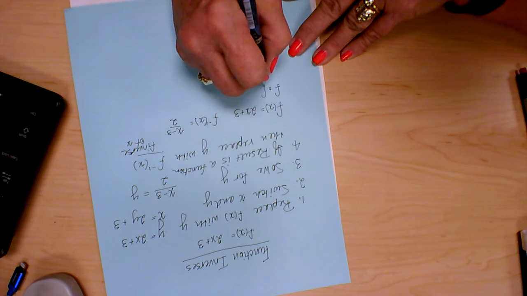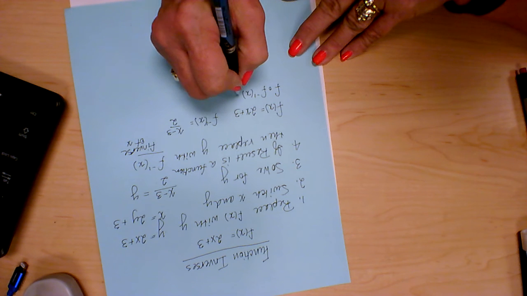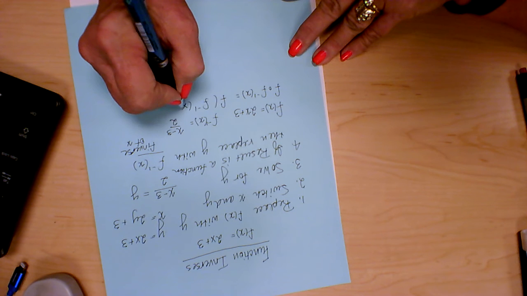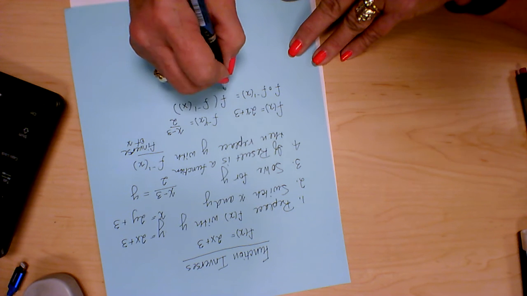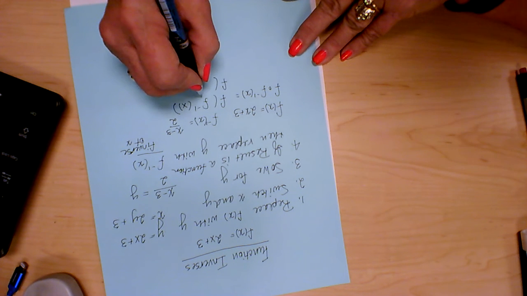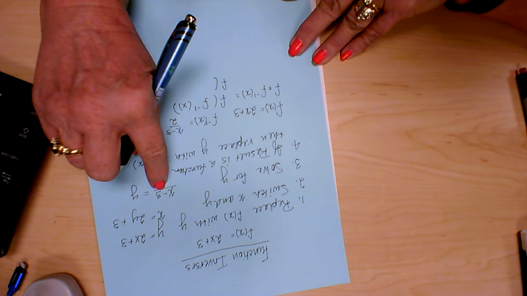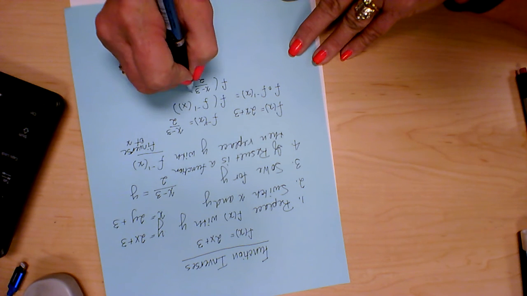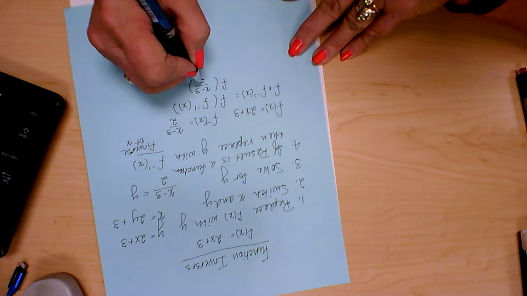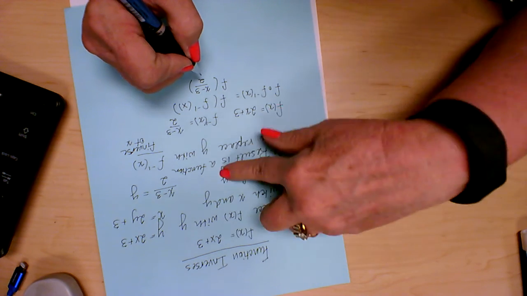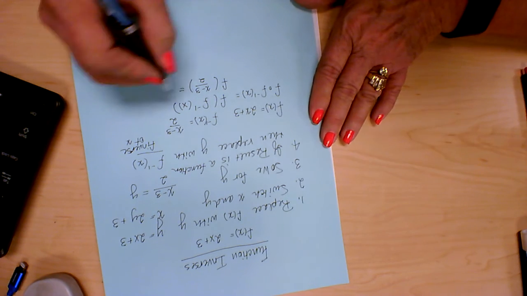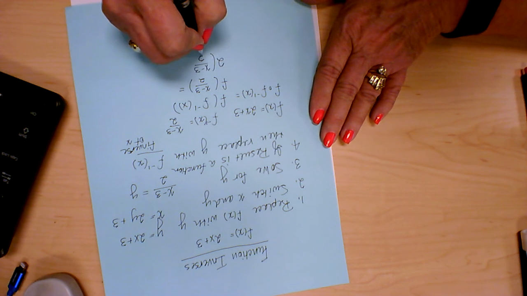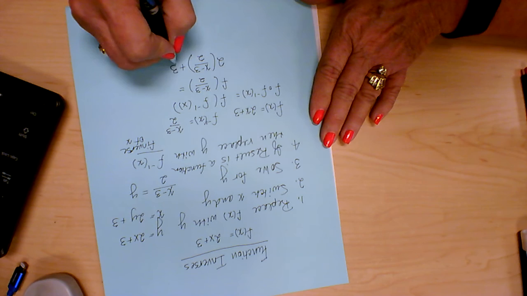I'll do f composed with f inverse. Okay, we're going to rewrite this in the other notation. So f of f inverse of x. And now I'll replace the f inverse of x with x minus 3 over 2. And this is what actually gets plugged into our function f for x. So from this point we'll have 2 times x minus 3 over 2 plus 3.